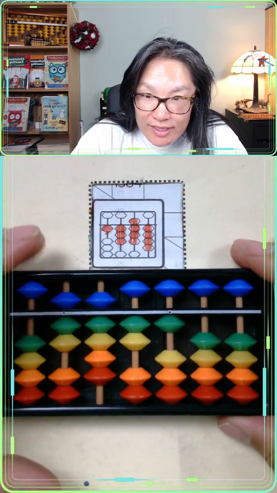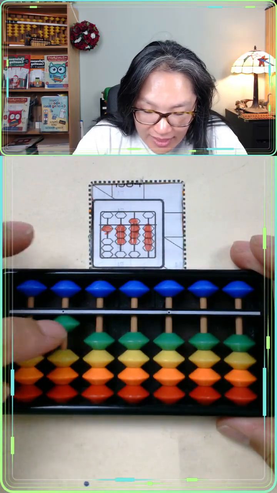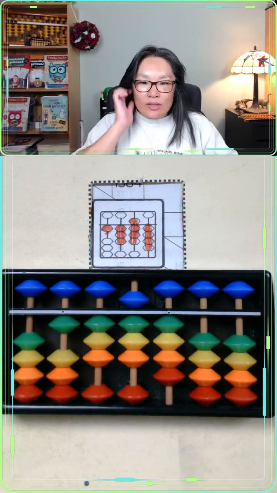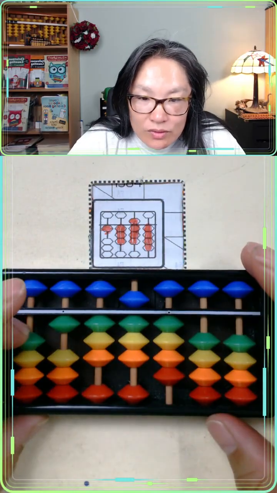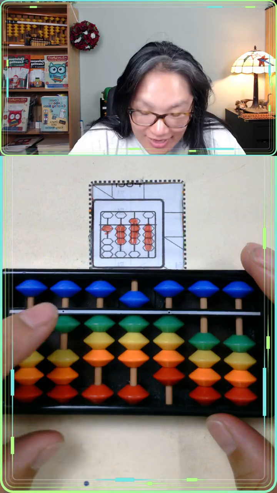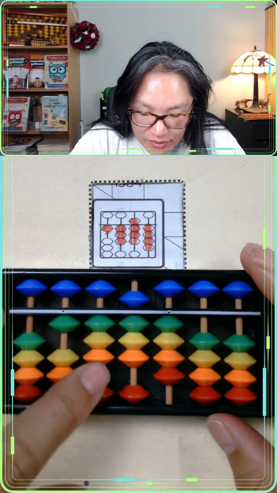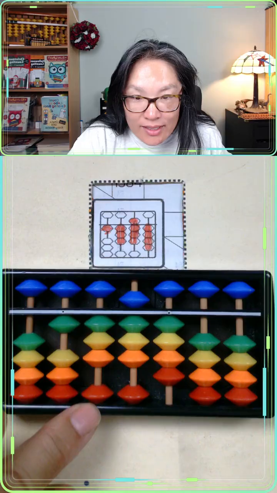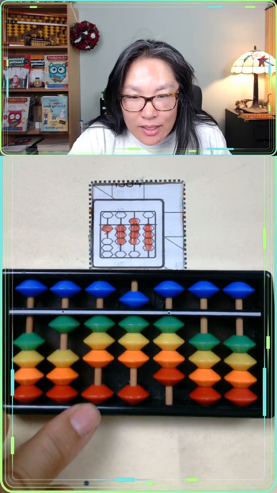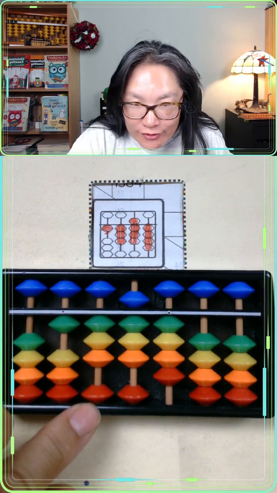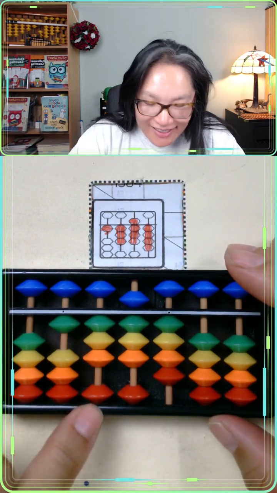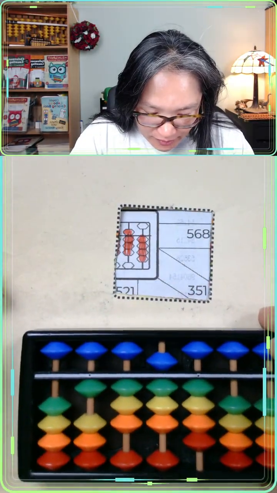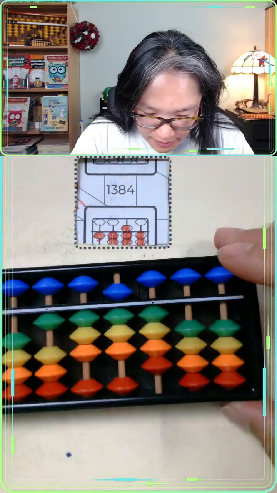What number do you think that is? So we have our thousands, our hundreds, our tens, and our ones. What number do we think? Almost. Yes, it is 1,384. Well done, Azaria. Yeah, the 5 is a little tricky. So we have our next number. 138. There we go.